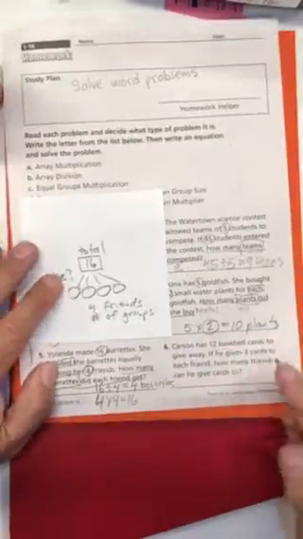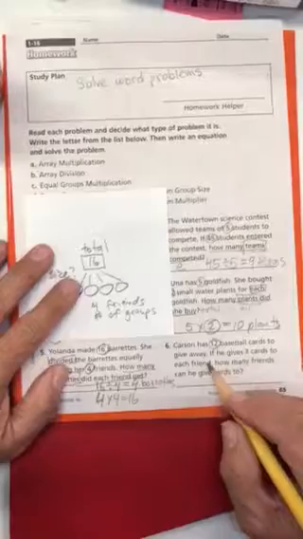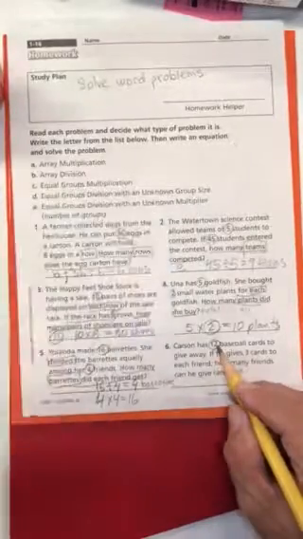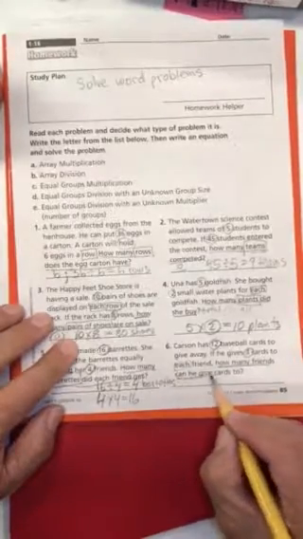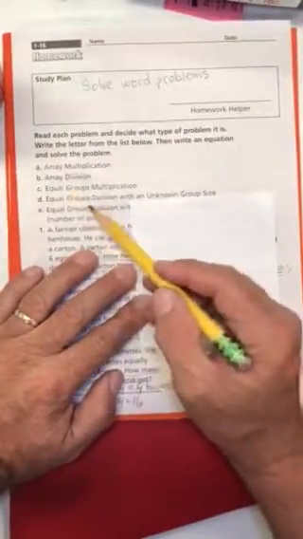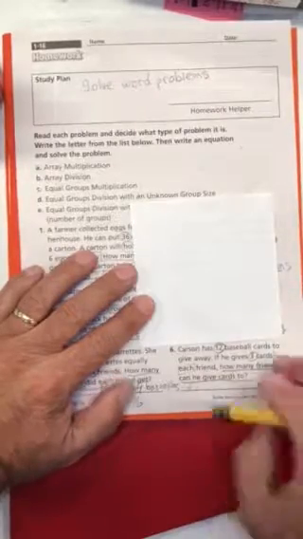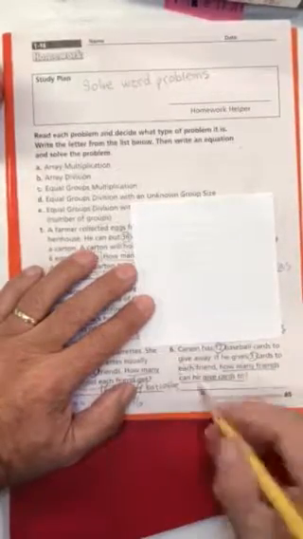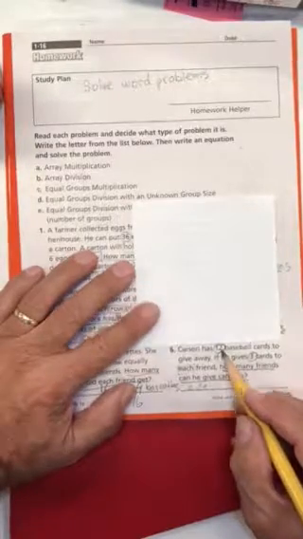Yes. Carson has 12 baseball cards to give away. Oh, sounds like a total. He gives 3 cards to each friend. That means multiply or divide. Question: how many friends can he give cards to? Okay, so there's no word rows, so it's not going to be an array. So it's not A or B. It's either C, D, or E. Now we have a total.